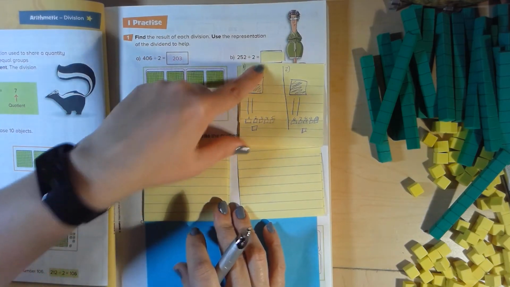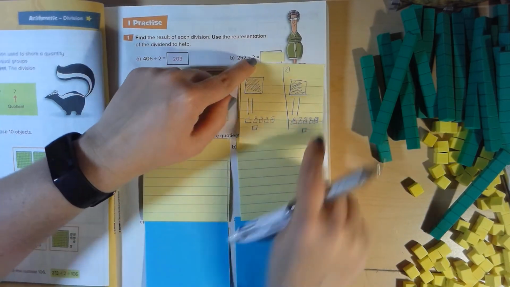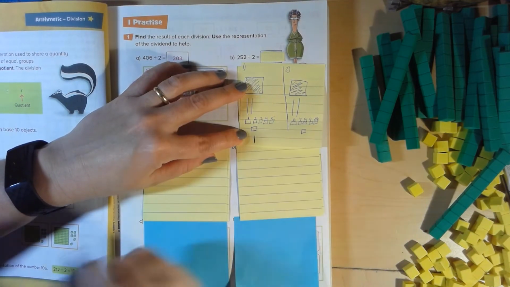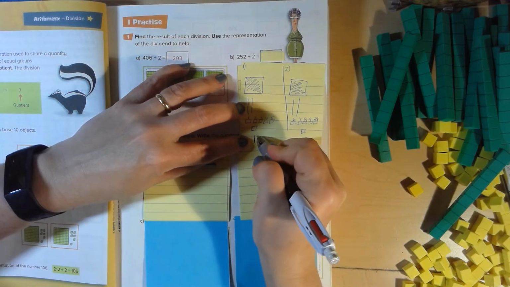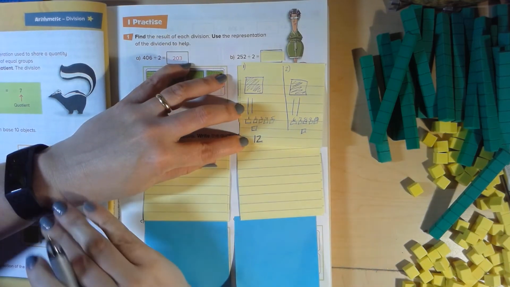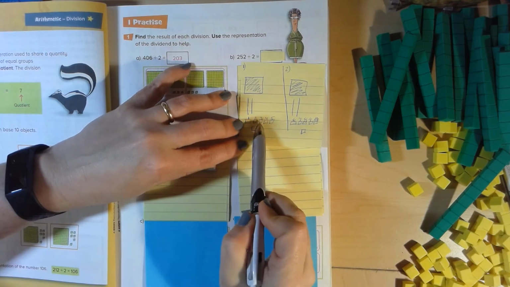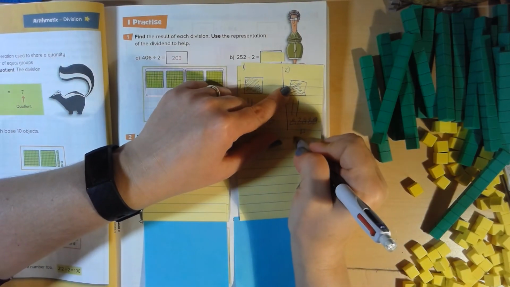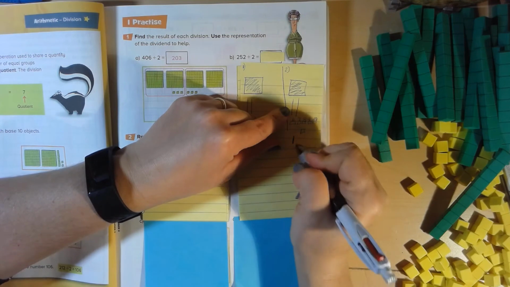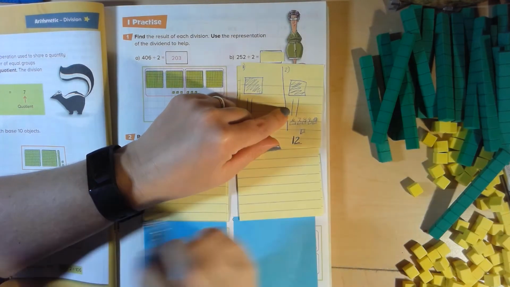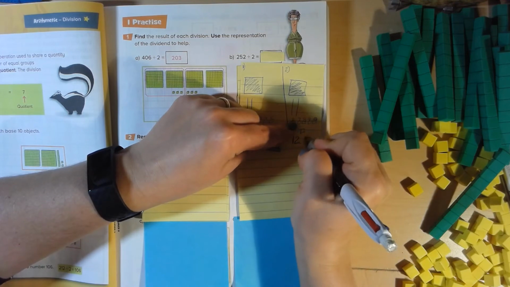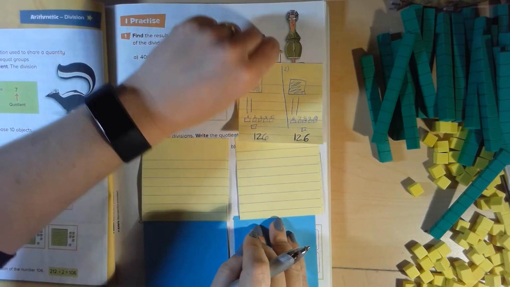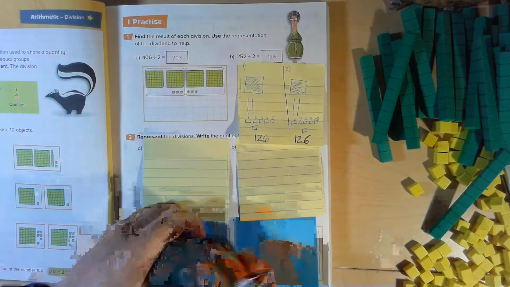252 divided by 2, so we put it into two groups, equals, how much did we have in each group? We had 100, 2 tens, and how many units? 1, 2, 3, 4, 5, 6 units. Let's look at this side. We had 1 in our hundreds, 2 in our tens, and 1, 2, 3, 4, 5, 6 in our units, or our ones column. 126. There you go.